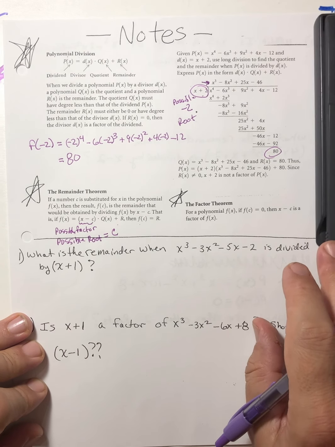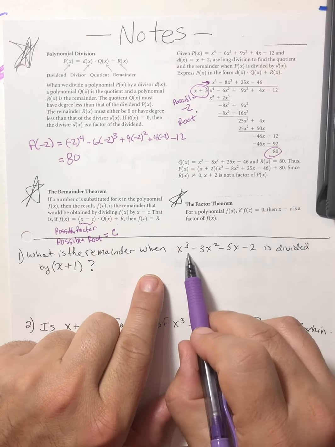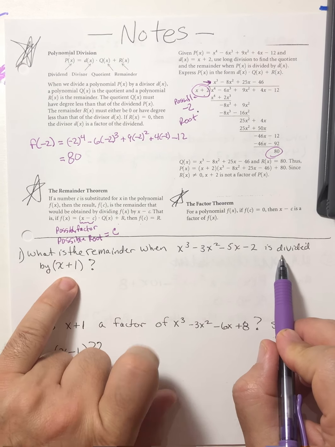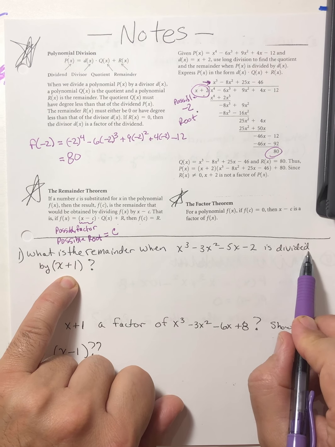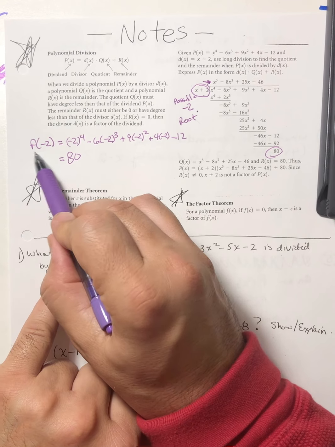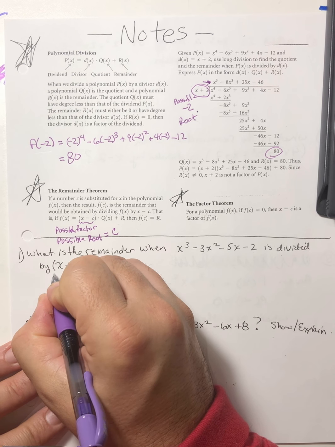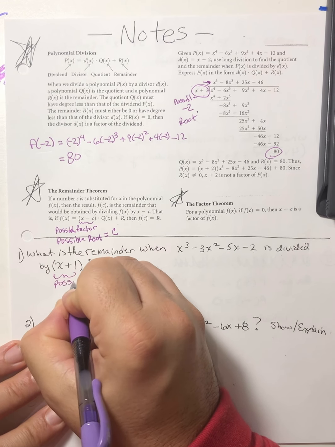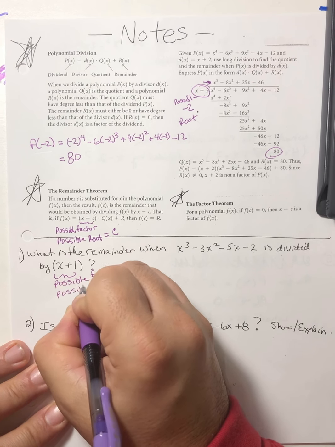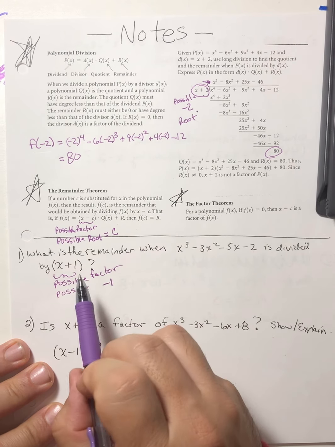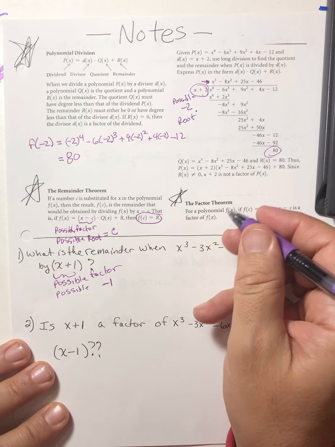All right, let's look at question number 1. What is the remainder when this polynomial is divided by x plus 1? I am not going to do long division. I don't need to because I can do a substitution. If this is the possible factor, then the possible root is negative 1. According to the remainder theorem, all I have to do is plug in negative 1.